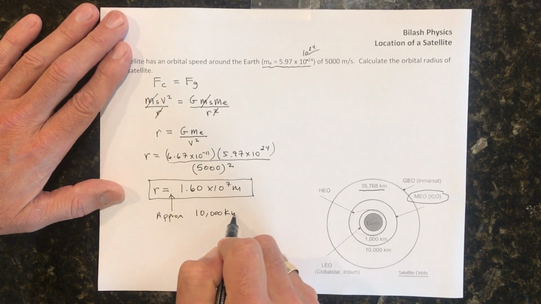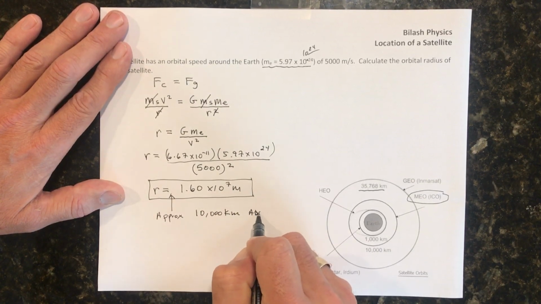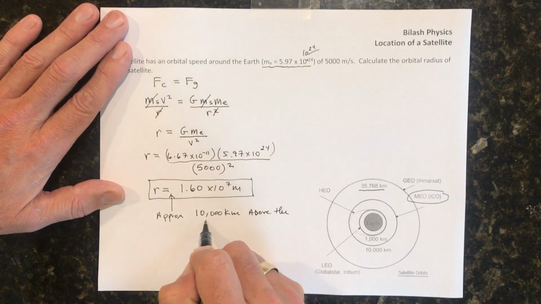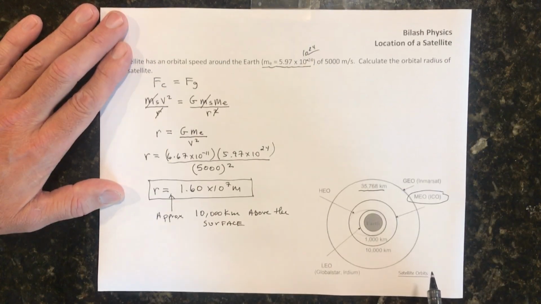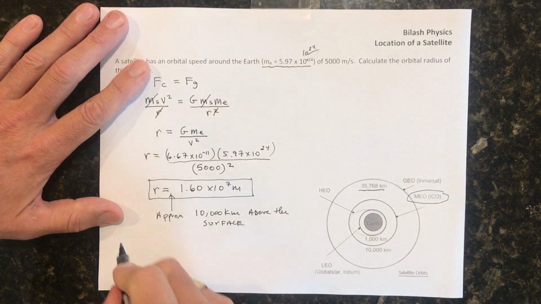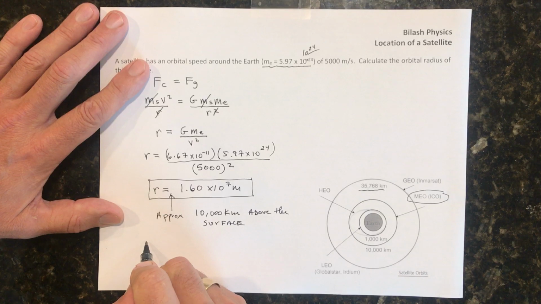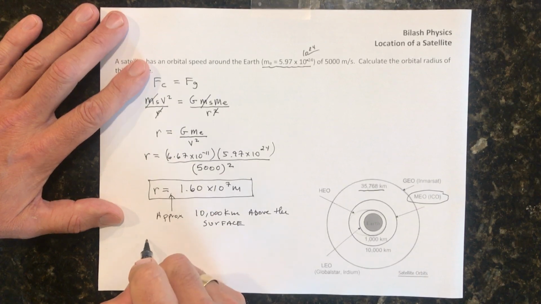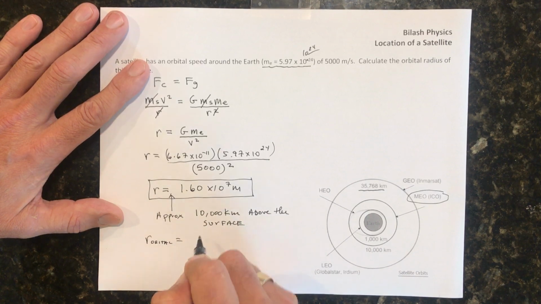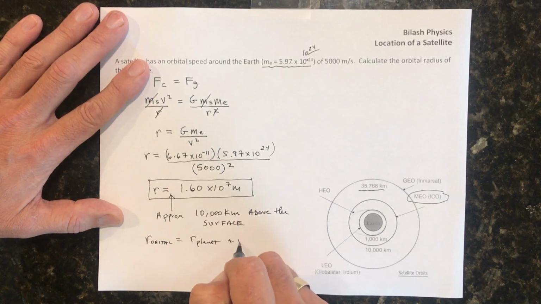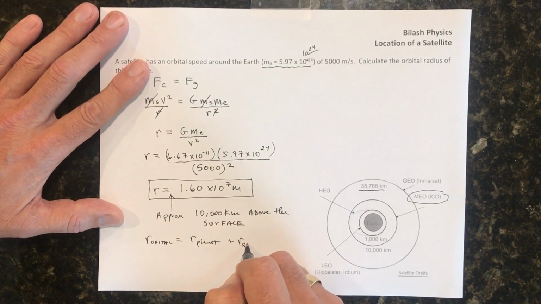Now, this right here is approximately 10,000 kilometers above the surface of the Earth. So let me just show you that. We know that the total orbital radius is going to be equal to the radius of the planet plus the, I'm going to call this, altitude.